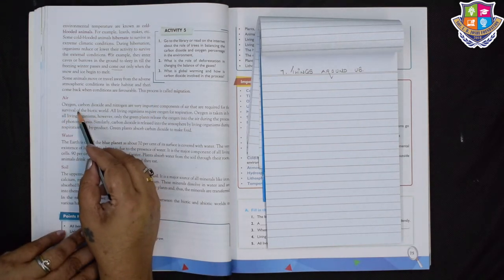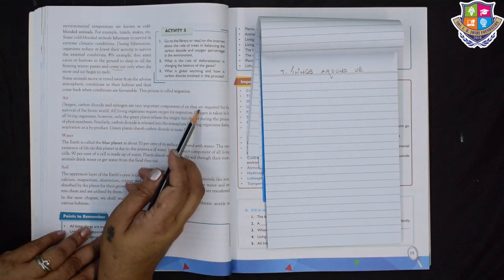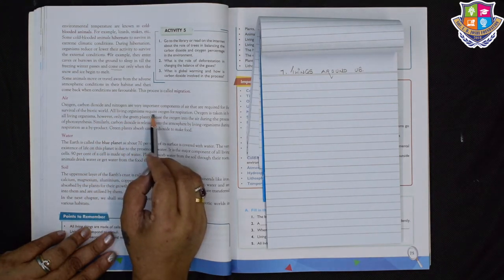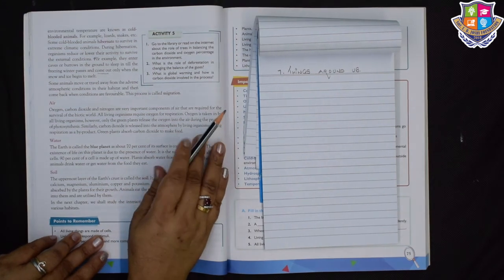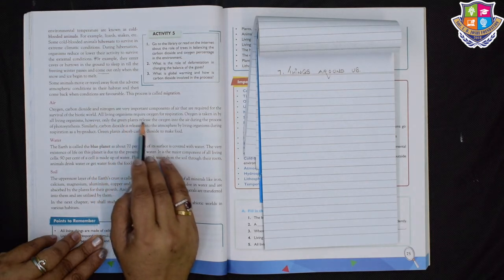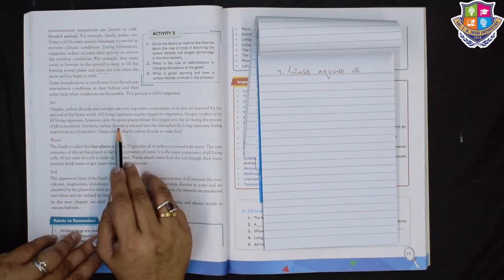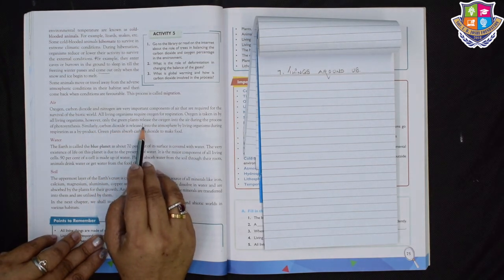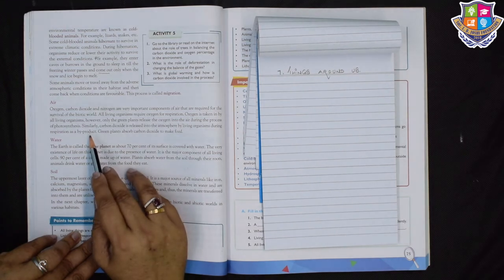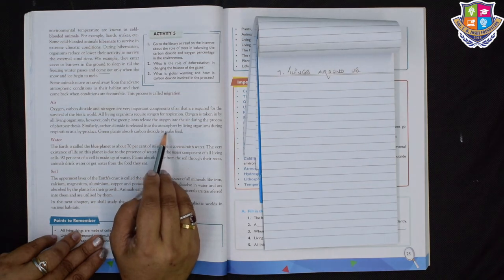Now, air. Oxygen, carbon dioxide, and nitrogen are very important components of air that are required for the survival of the biotic world. All living organisms require oxygen for respiration. Oxygen is taken in by all living organisms. However, only the green plants release oxygen into the air during the process of photosynthesis. Similarly, carbon dioxide is released into the atmosphere by living organisms during respiration as a byproduct. Green plants absorb carbon dioxide to make food.